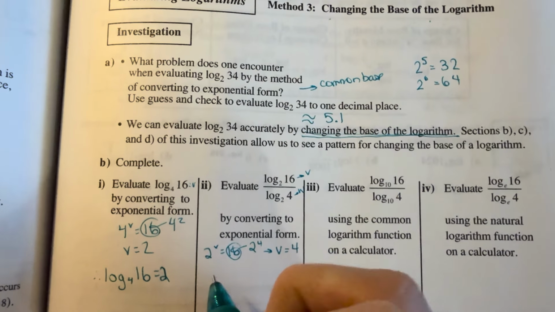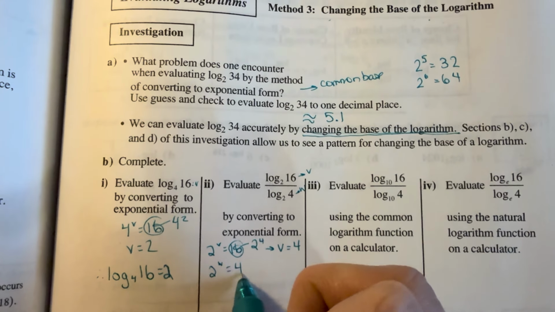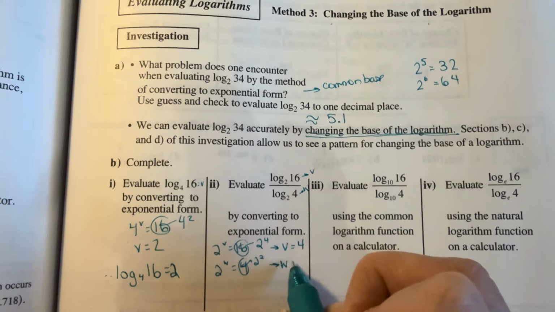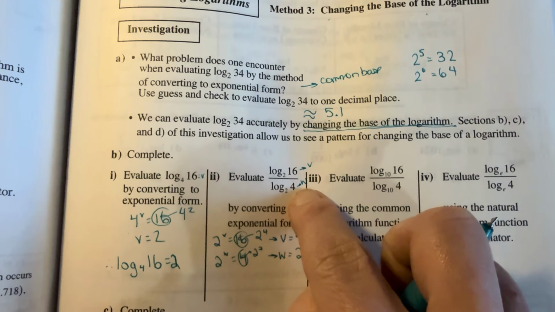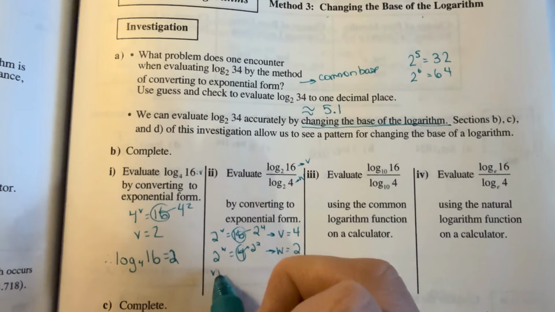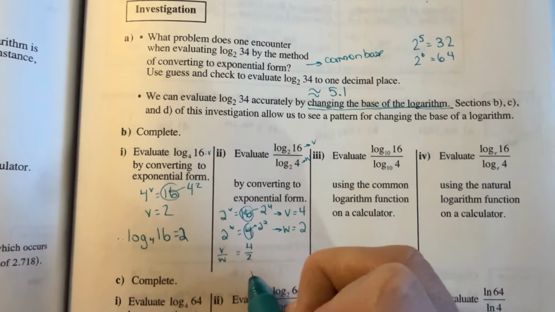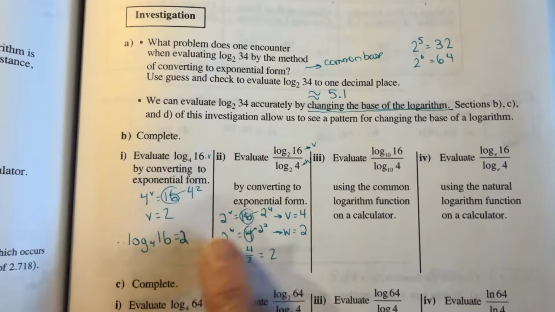And then for w, I'd write 2 to the power of w is equal to 4. 4 is 2 squared, therefore w is equal to 2. And then if I divide those two, v divided by w, 4 divided by 2 is equal to 2, which is the same number we got there.